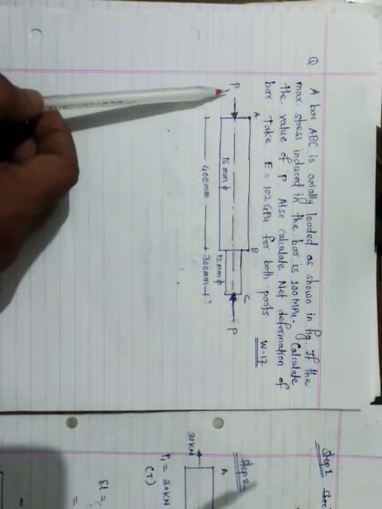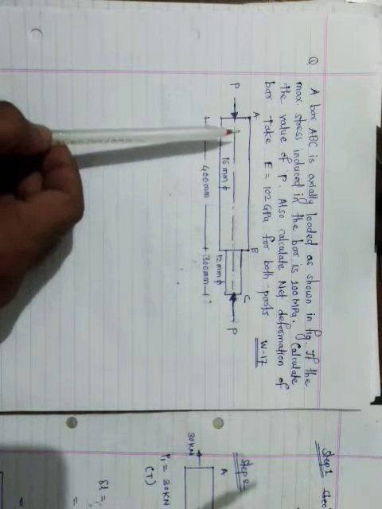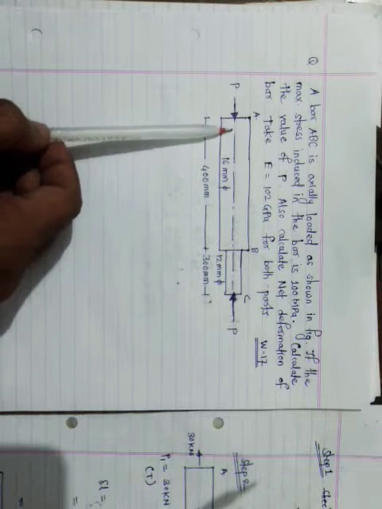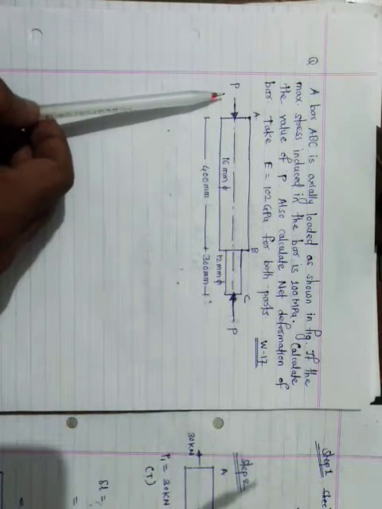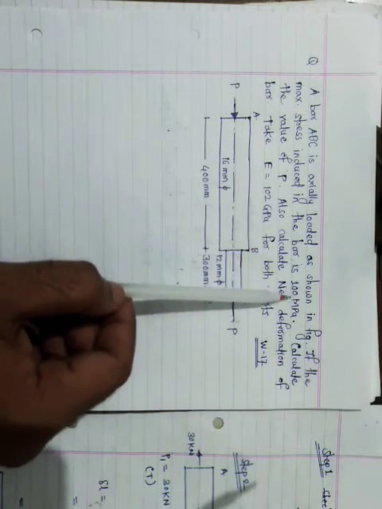But in this problem you can see only one force is applied, a compressive axial force. This compressive force coincides with the axis of the bar, and due to it the maximum stress developed is 100 MPa.